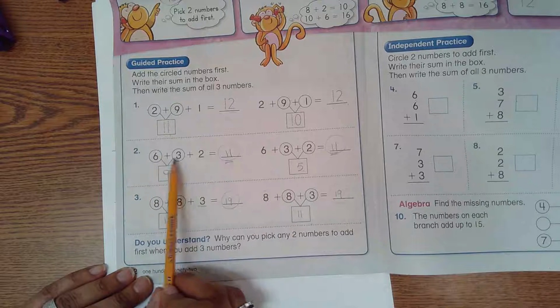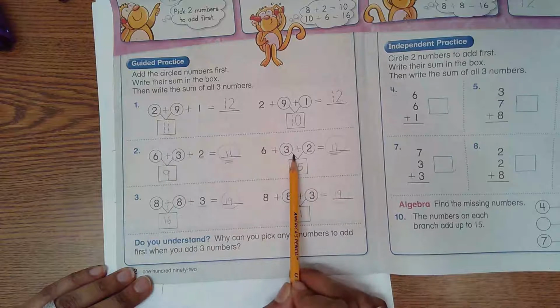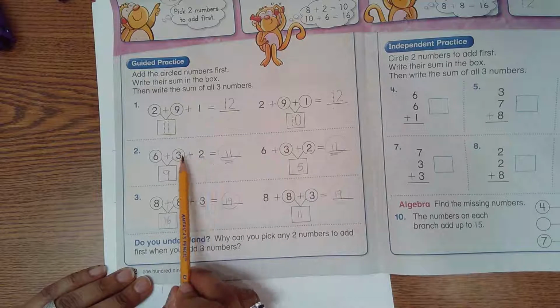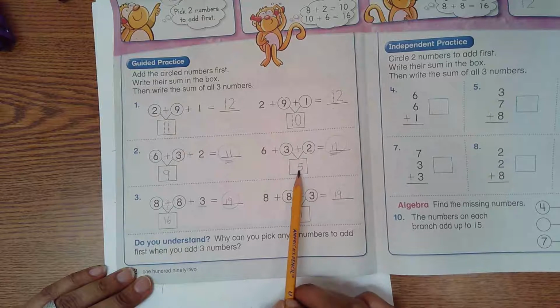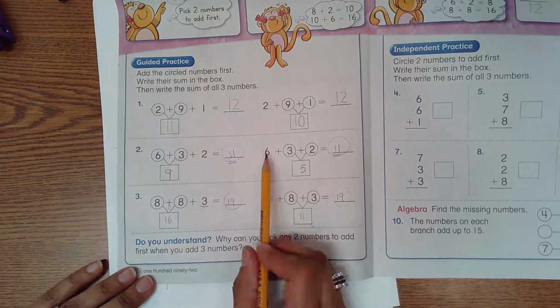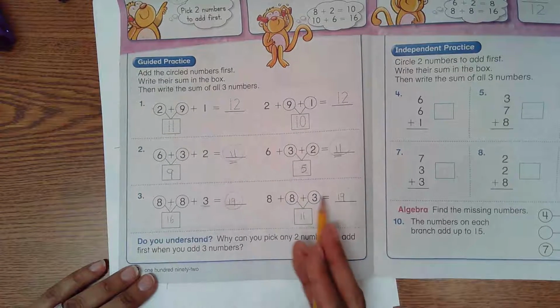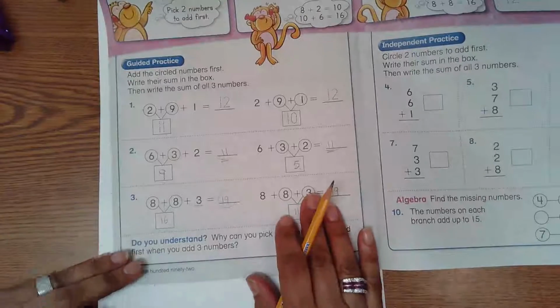Look at it here, 6 plus 3 plus 2. So 6 plus 3 equals 9 plus 2, 11. Over here, when I added the 3 and the 2 first, the last two numbers, I add them together. 5 plus 6 equals 11. So it doesn't matter if I add the first two numbers or the last two numbers.